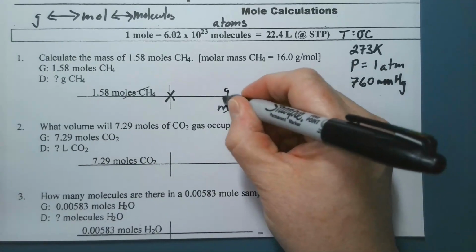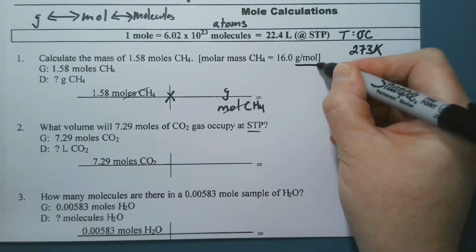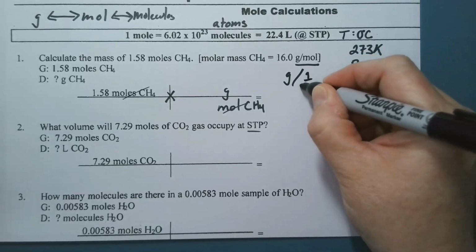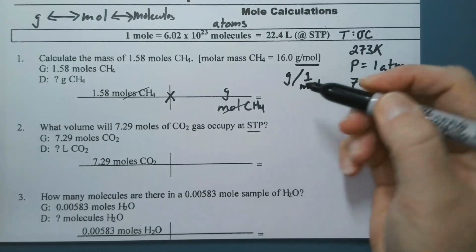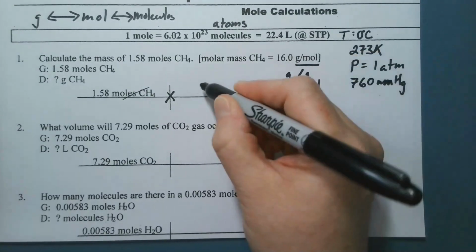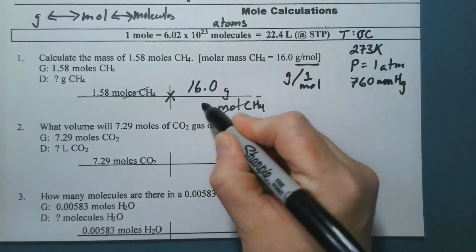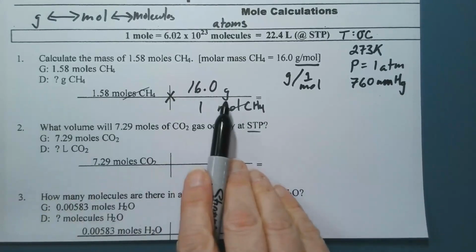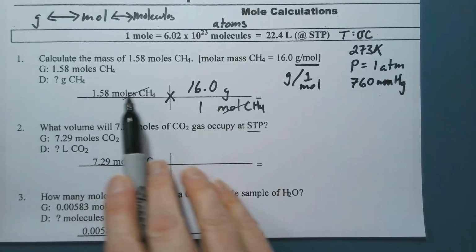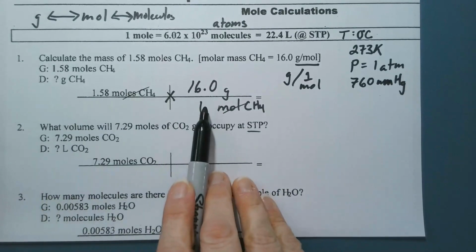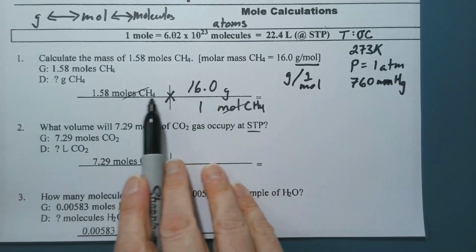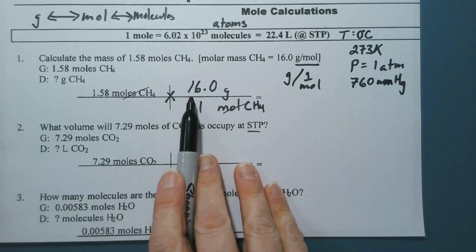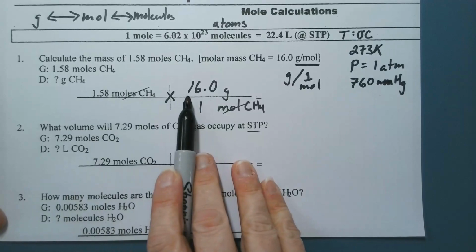So I need grams up here. Now look at this unit. It says grams per, it's understood to be 1 mole. So we have 16.0 grams, that would go here. And it's per 1 mole. Now that we have the unit we want, which is grams, on top, the other unit that was given has been canceled out. Now I just have to do the math. And so when these are next to each other, we're going to multiply these two. We could refer to them as numerators using the math terminology. So 1.58 times 16.